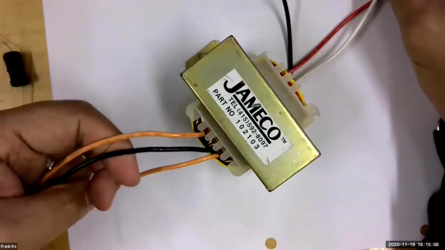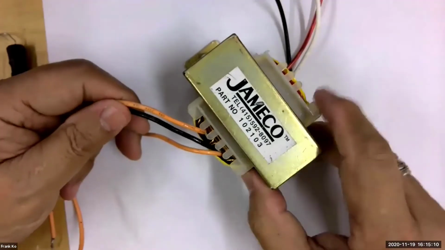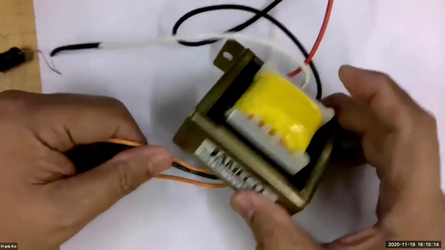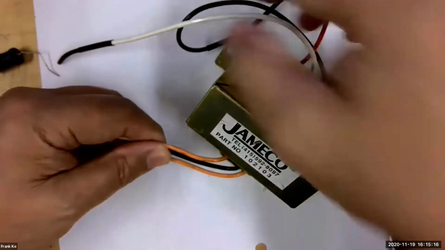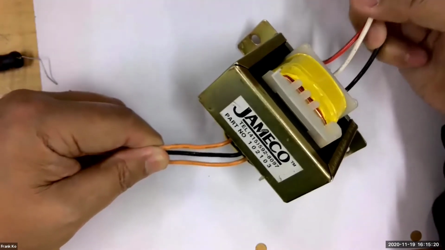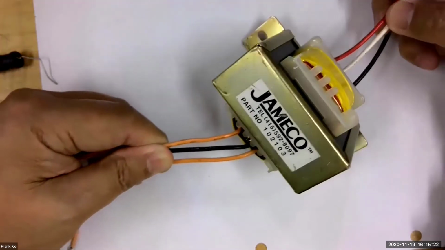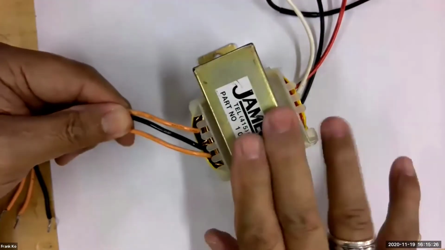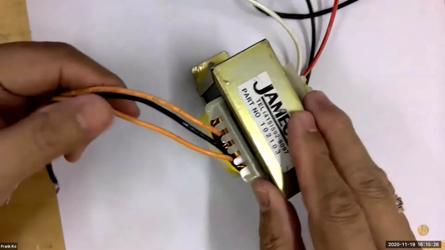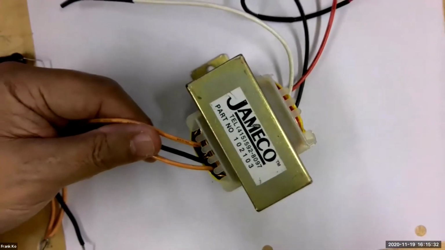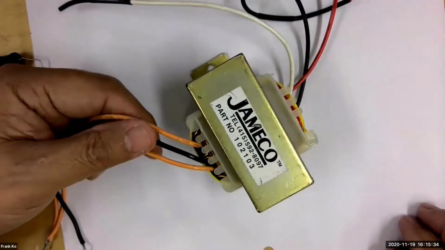A transformer is a huge inductor that has two sets of windings that are placed in very close opposition to each other. And what it's used for is, there is a transformer in all pieces of electronics equipment that you have that plugs into the wall.